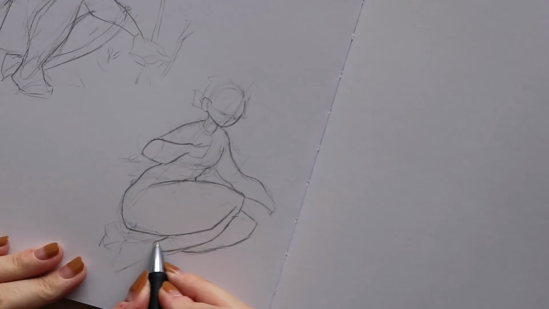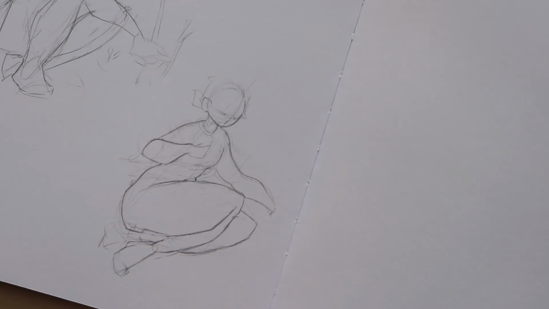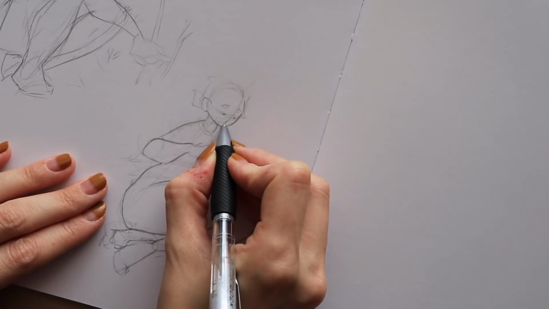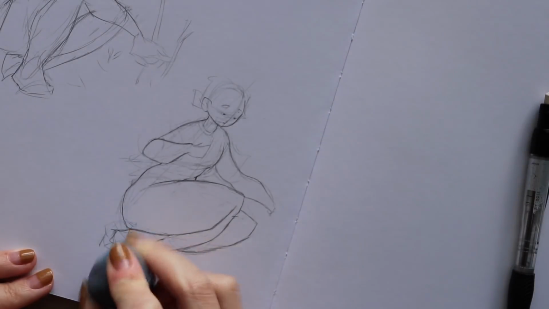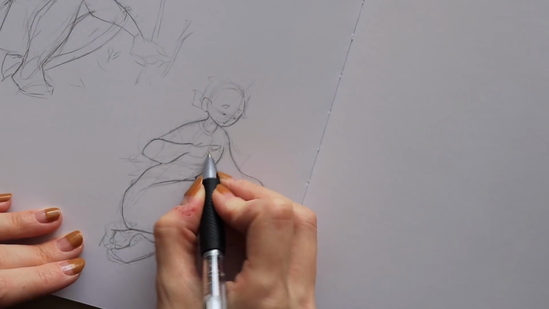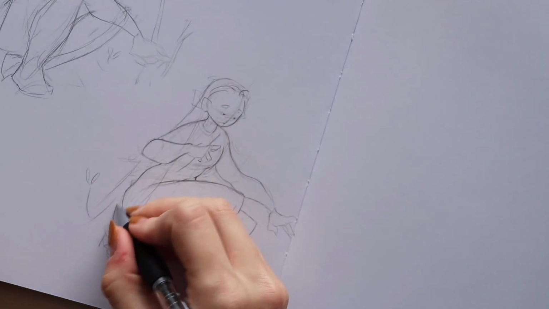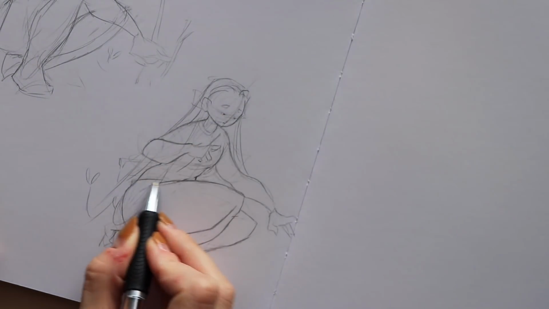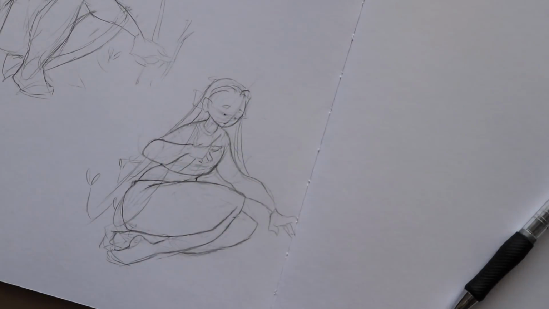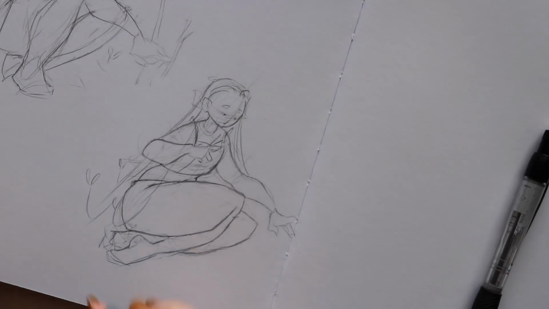For me, that process really starts in the thumbnailing phase. Thumbnailing is not so much about figuring out the technical aspect of the pose. It's more about figuring out the shapes that are used, breaking the body down into shapes, but also thinking about how things flow in the piece: figuring out the movement, where the eye travels when it looks at the piece, and getting all those lines working together.